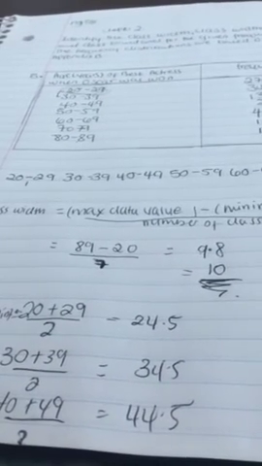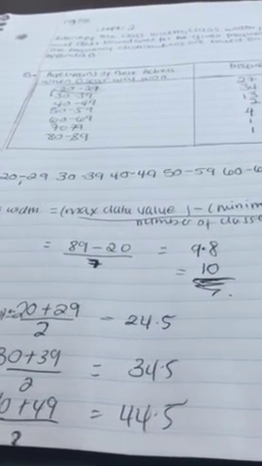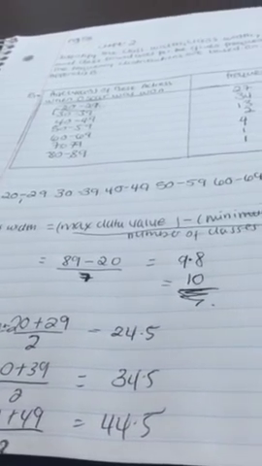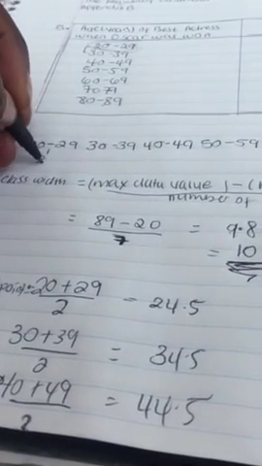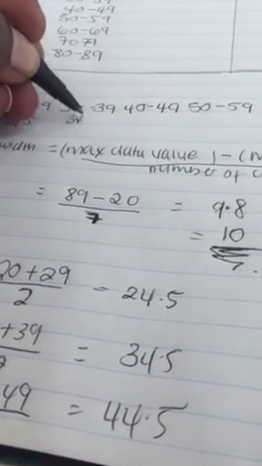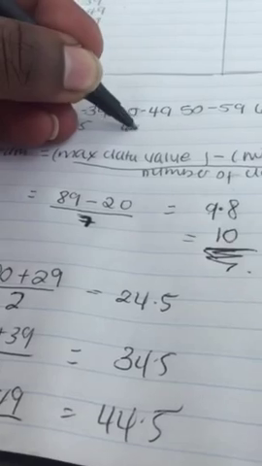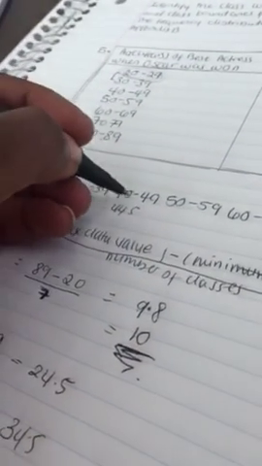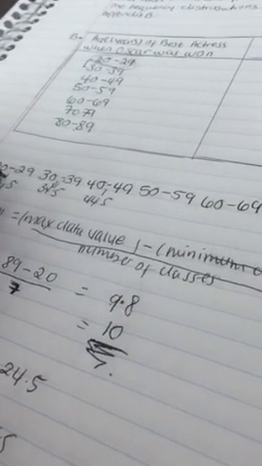And so now, these are the class midpoints: 24.5, 34.5, 44.5. I'm sure you all know how to get this now.